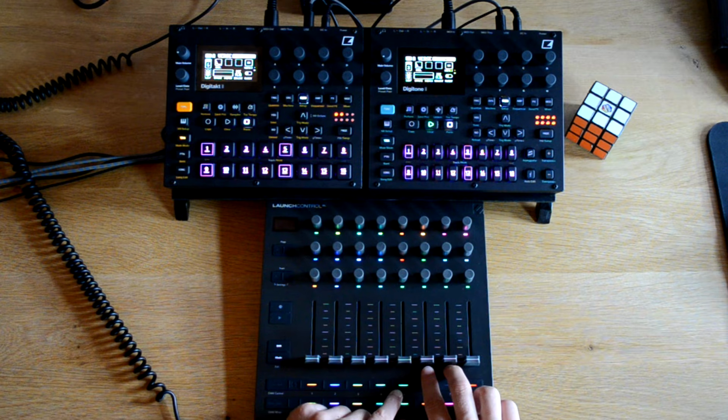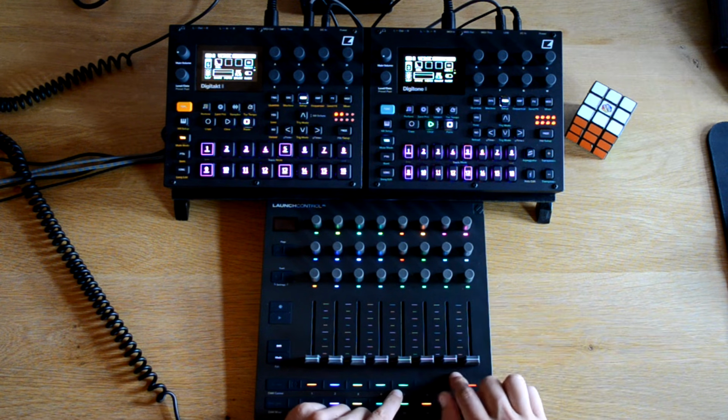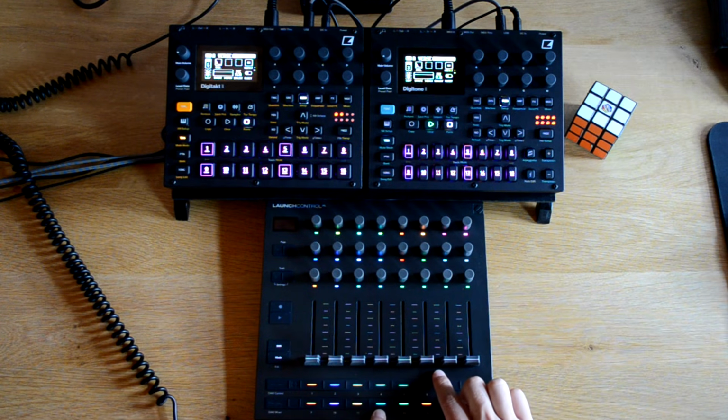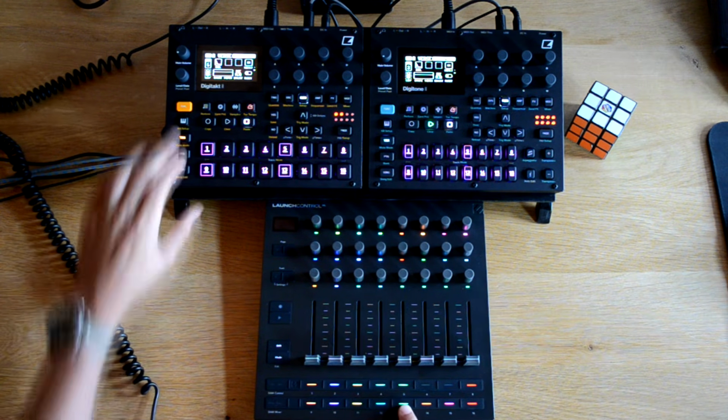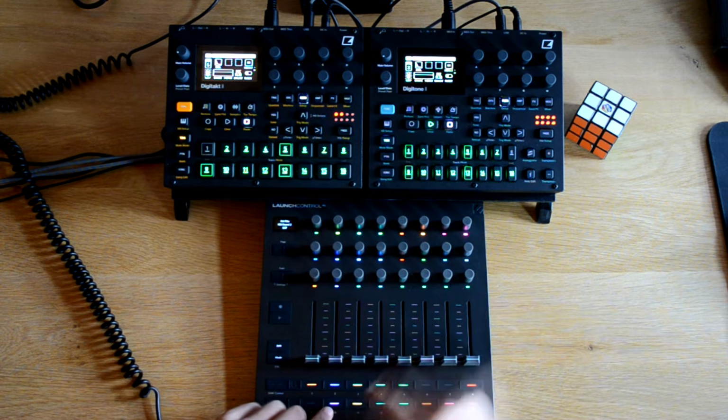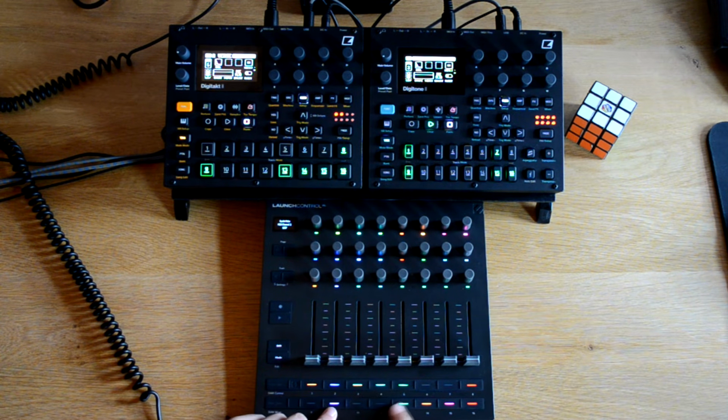I don't use those two. If you have any idea about how I can use them, please feel free to comment so I can try to put it in the setup. Then we have the global mutes here for the groups, so you can remove kick, you can remove the drum, you can remove the synths, you can remove the vocals and the bass.